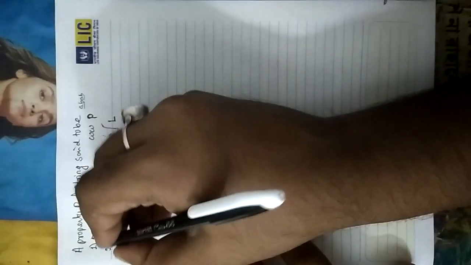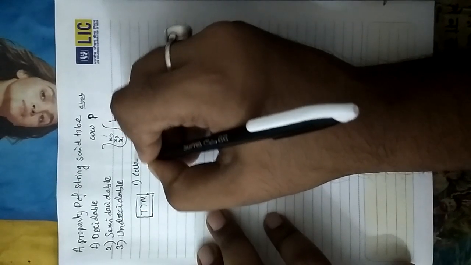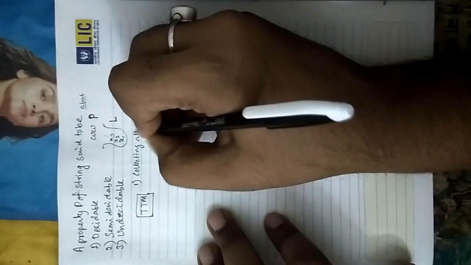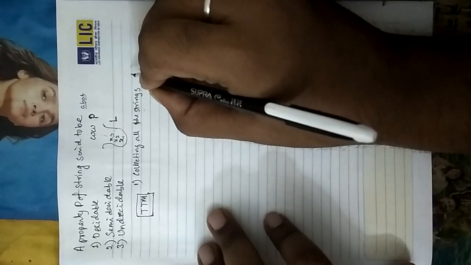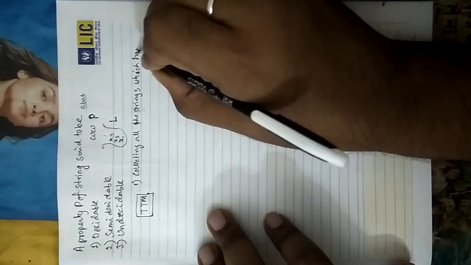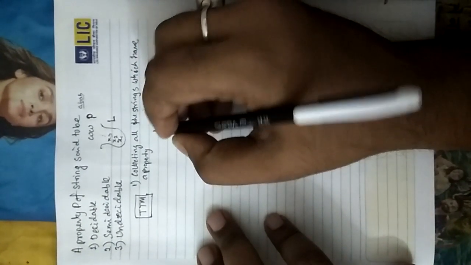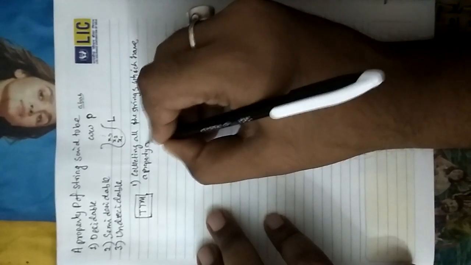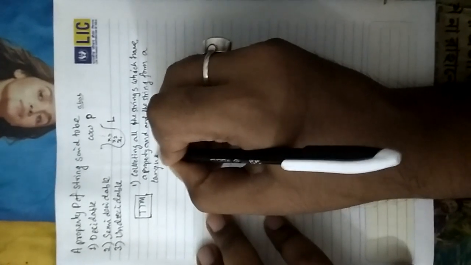So first I am writing about decidable problems. As a definition, you can say that collecting all the strings which have a property, and all those strings form a language.